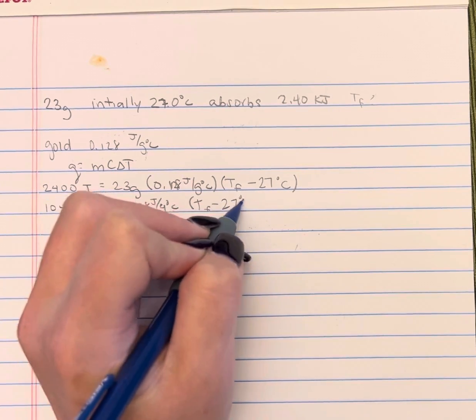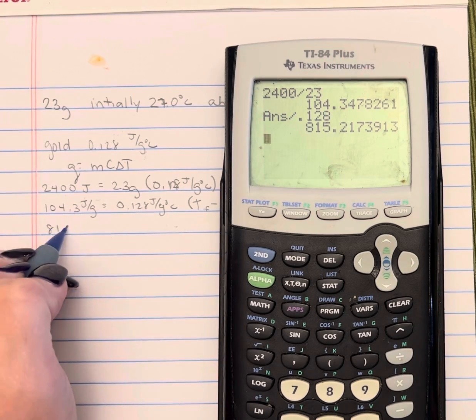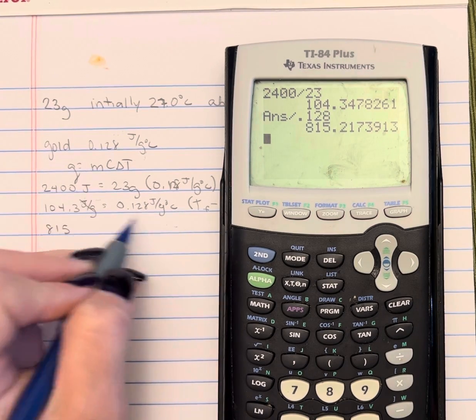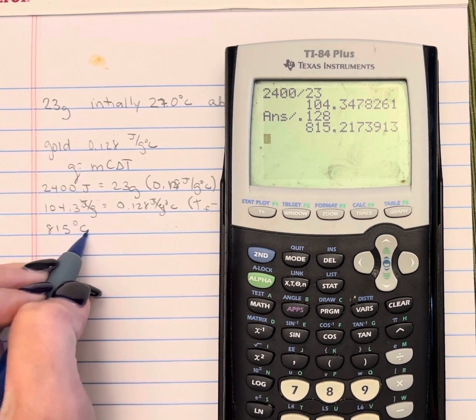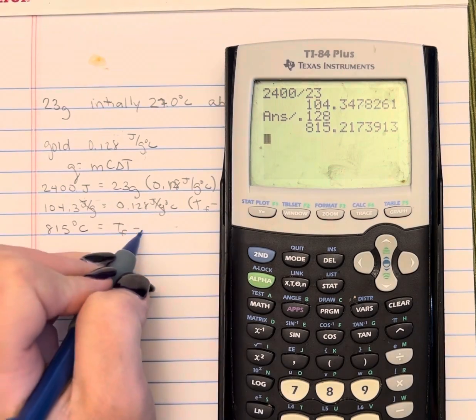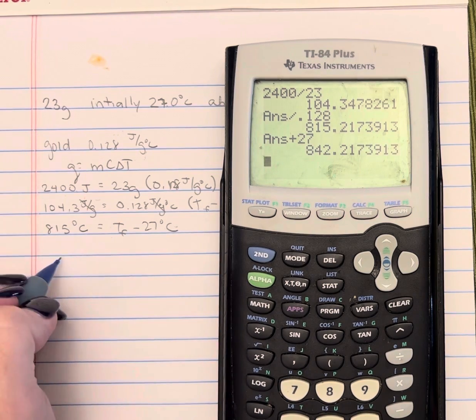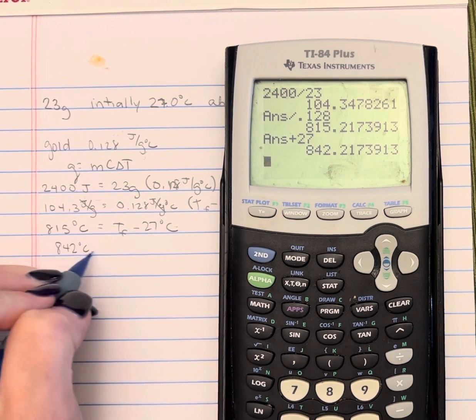TF minus 27 degrees Celsius. Let's divide by 0.128, and that's going to give me 815. Those will cancel out. And degrees Celsius, TF minus 27. So let's add 27, and we should get somewhere around 842.